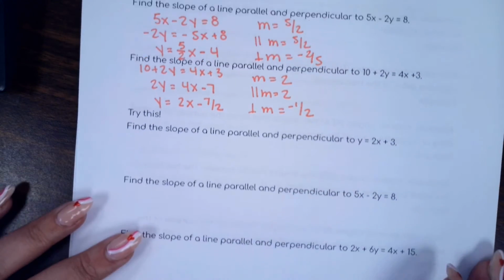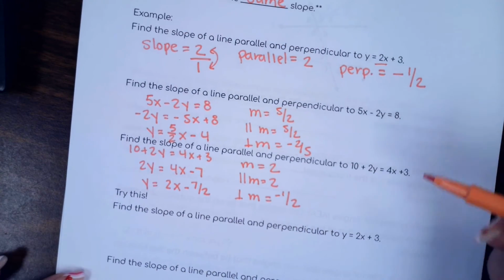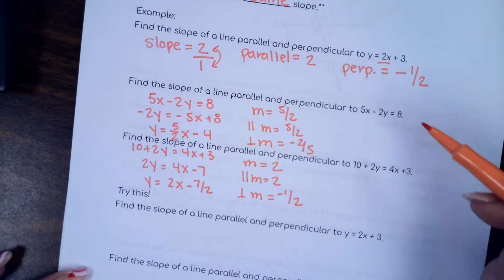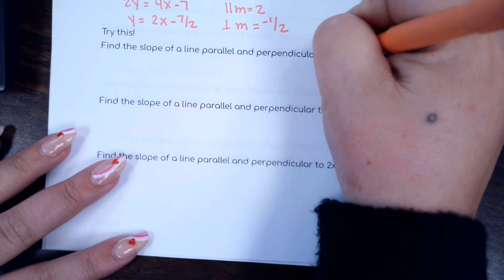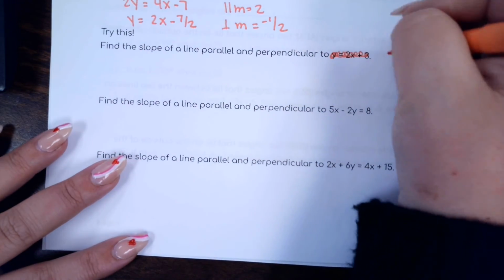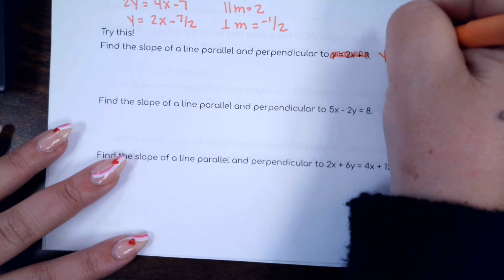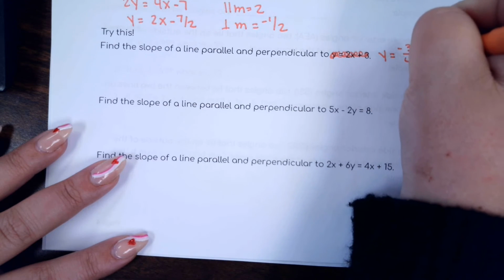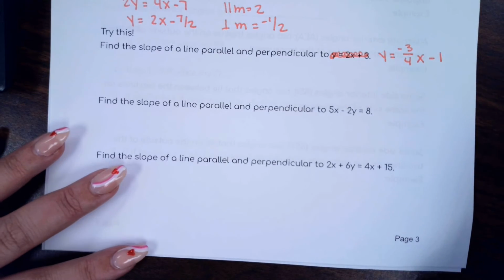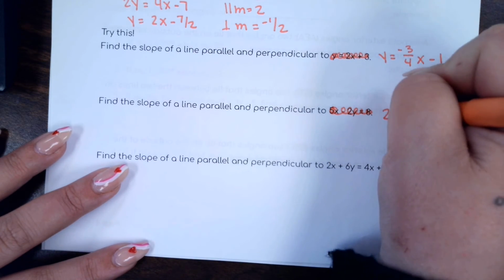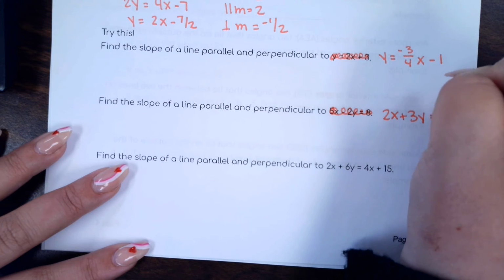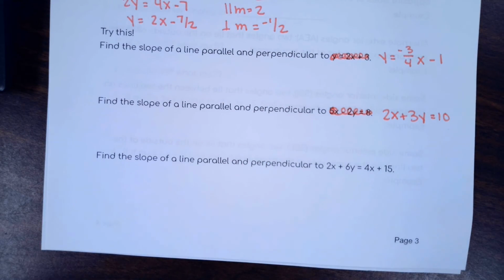All right, these I want you to try on your own, but first I'm going to change these equations. I accidentally just copied exactly what was up here. So let's change this first one to y equals negative 3/4 x minus 1. And let's change this second one to 2x plus 3y equals 10. All right, go ahead and pause the video and try these.